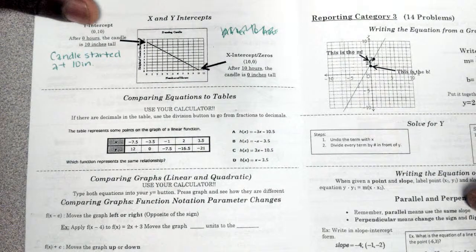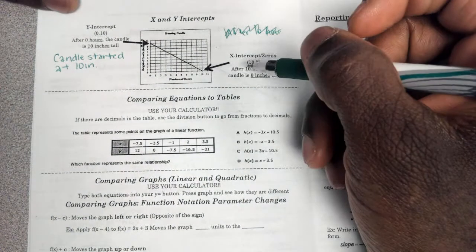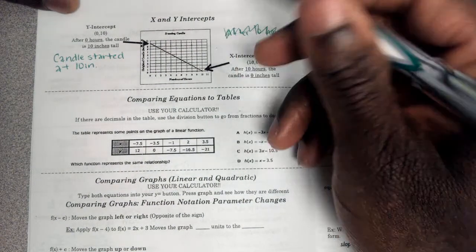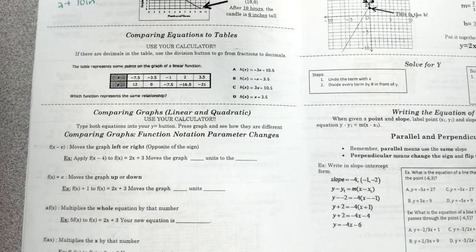It's easy, but just being able to interpret the slope, the y-intercept, the x-intercept, those different things. Now, if you're in decimals, use your calculator. So we have a table. We can use our calculator to interpret that table, or to find the equation for that table.